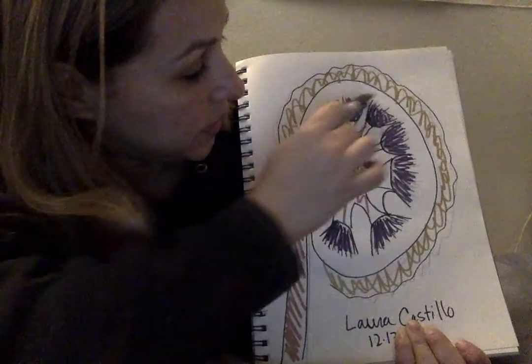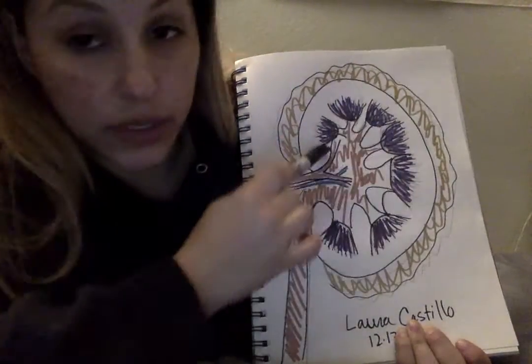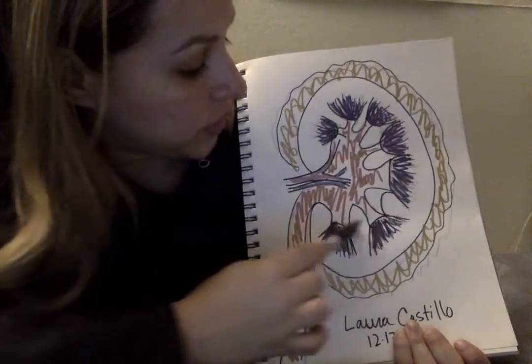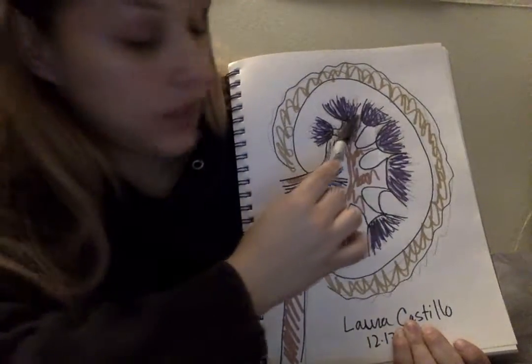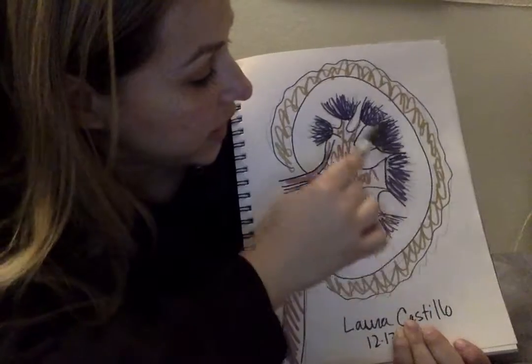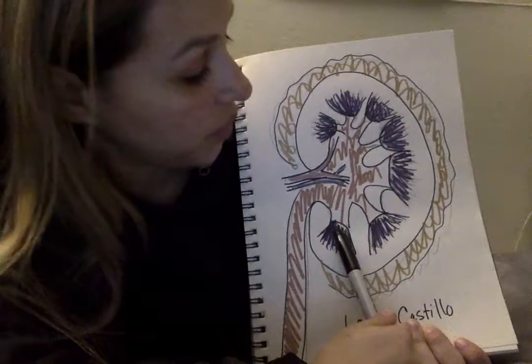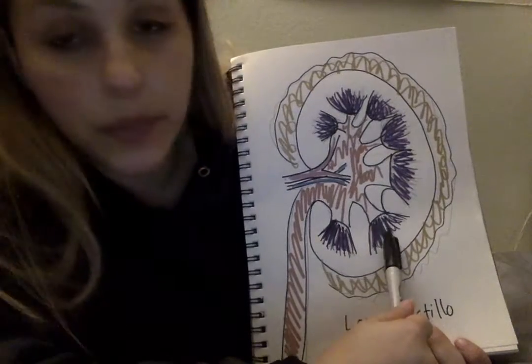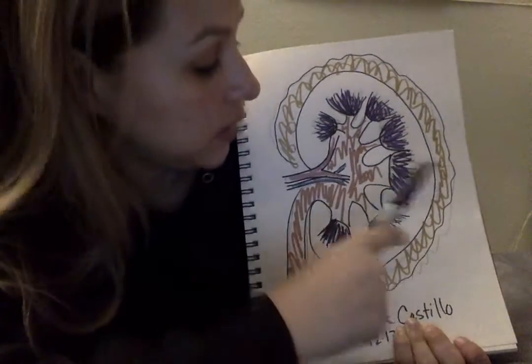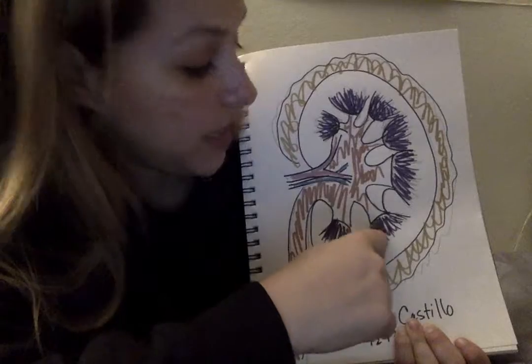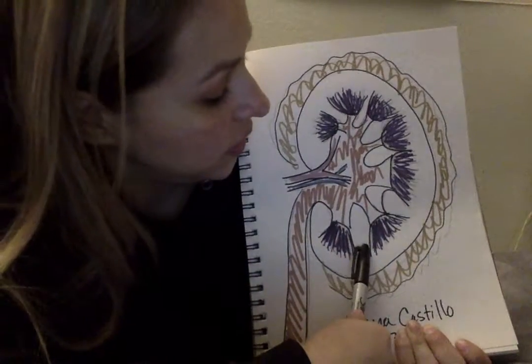The outer portion of the kidney is called the renal cortex. This darker portion is the renal medulla. And the renal medulla contains these cone-shaped structures called pyramids. And within the pyramids there are the nephrons, which is where the making of the urine actually occurs.